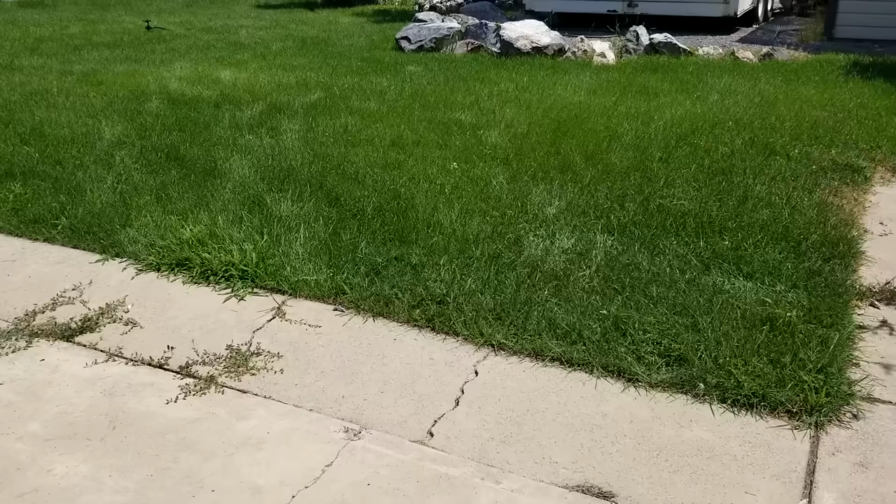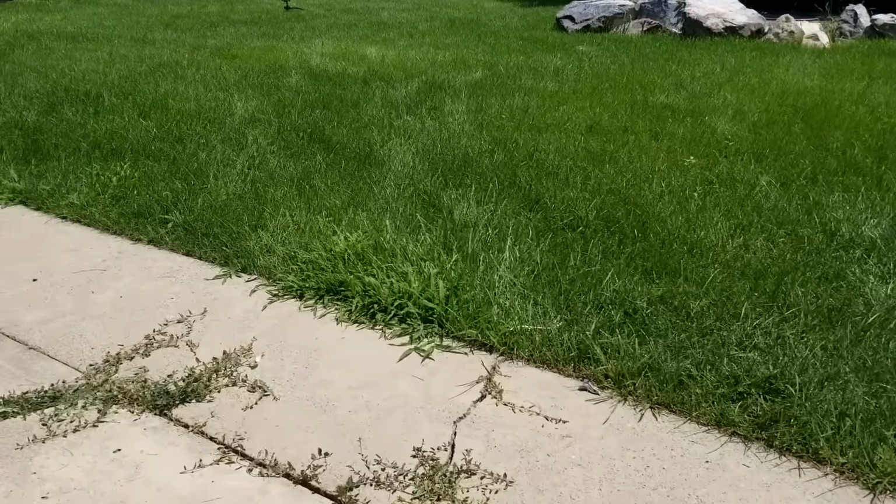Today, we're gonna go over crabgrass control. Believe it or not, a lot of you guys think you have crabgrass, but you probably don't. Let's check it out. So I was really fortunate to find this lawn.